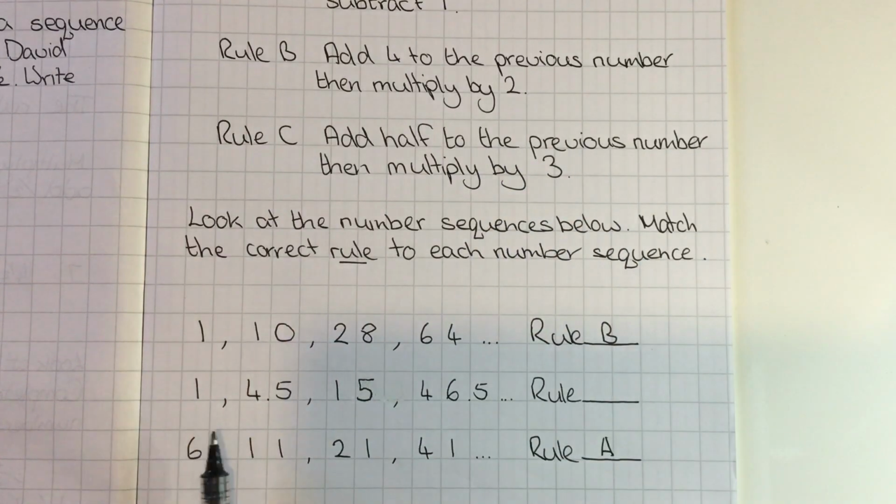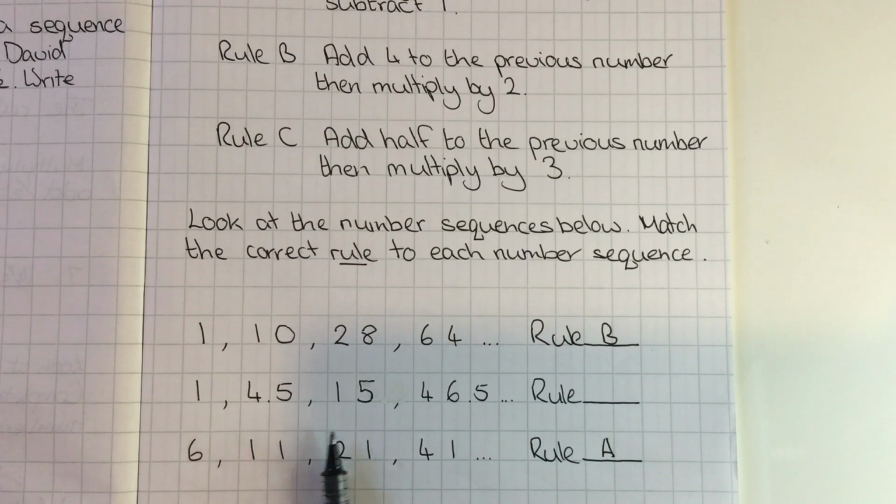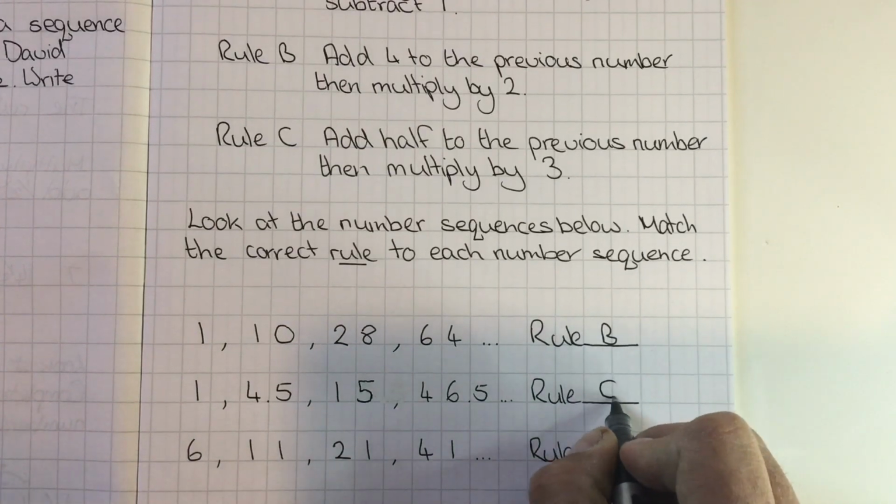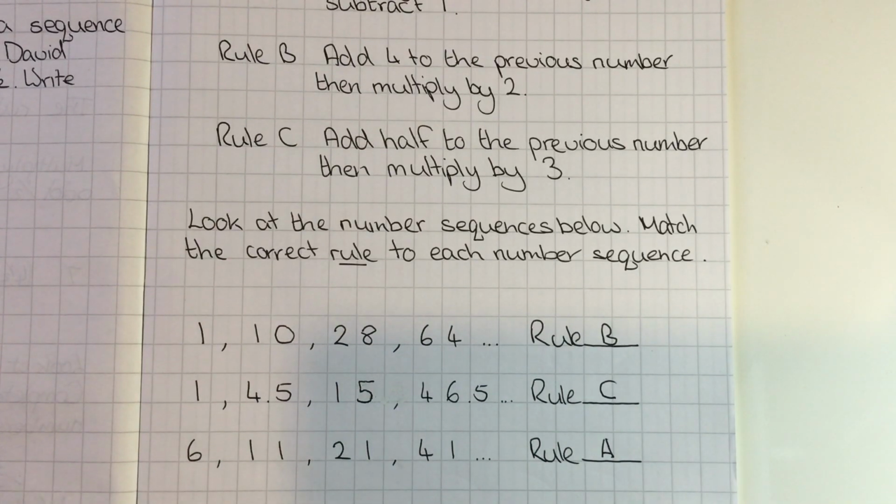Add half to the previous number and multiply by 3. So we start off here because we're looking at the previous number. Add half to this makes it 1.5. 1.5 times 3 is 4.5. 4.5 add half is 5. Multiply by 3 gives me 15. 15 plus a half is 15.5. Multiplied by 3, 15 times 3 is 45, and a half times 3 is 1.5. 45 plus 1.5 is 46.5. We've got rule C. So there we have it.